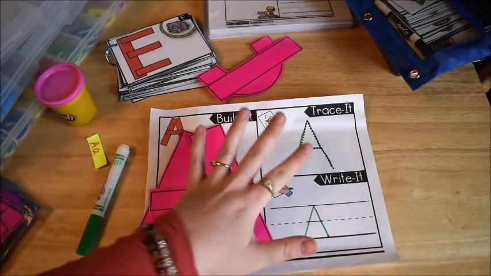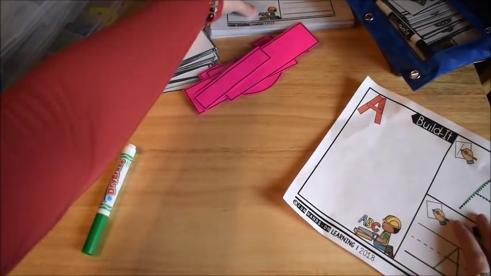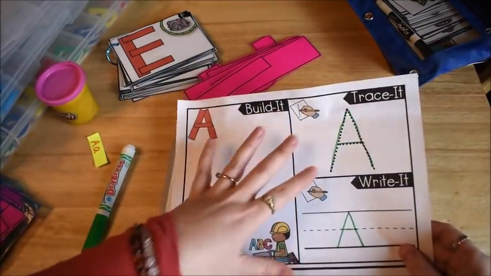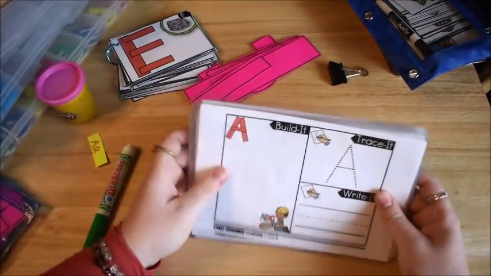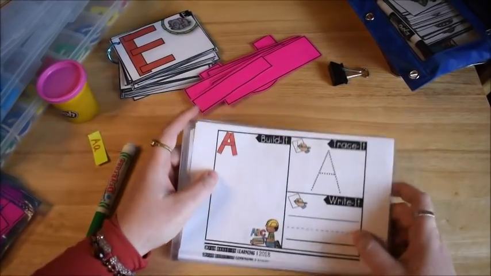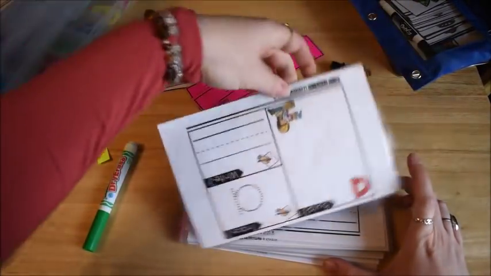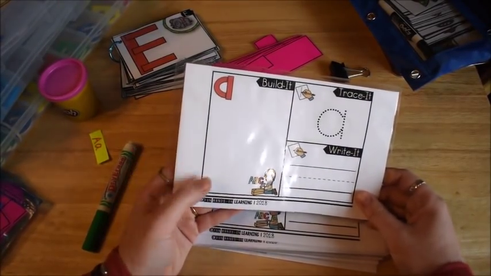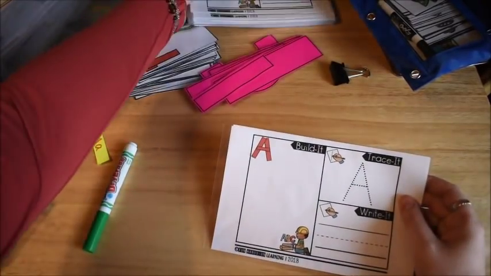So I have a mat like this for every letter of the alphabet. Now what I did to save a little bit of paper is I printed them off half size. So half the size of the sheet. When I sent them to my printer, I said to print 2 per page. So on each page, I got 1 capital letter and 1 lowercase letter. So it saved me about half the amount of ink and half the amount of paper. Now here's why I made them smaller, and then here's how it works.